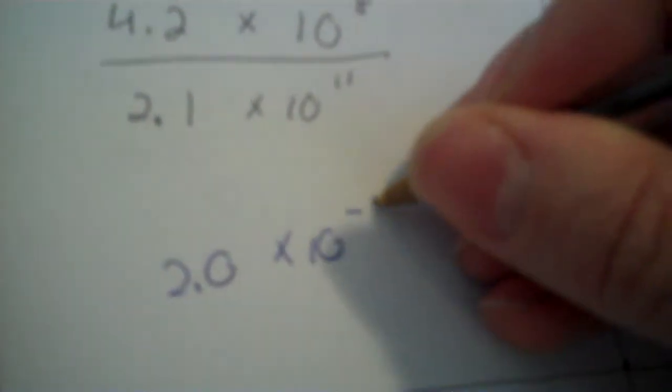Okay, next one. 4.2 divided by 2.1. Then 10 to the 8th divided by 10 to the 11th. 4.2 divided by 2.1 is 2. Put a 0.0 there. Now, you always cancel the one on the bottom, okay, in scientific notation. 8 minus 11 is negative 3. So we have 10 to the negative 3rd. And we're done because the decimal's already between my non-zero digit and what's after it, so I have my answer, 2.0 times 10 to the negative 3rd power.